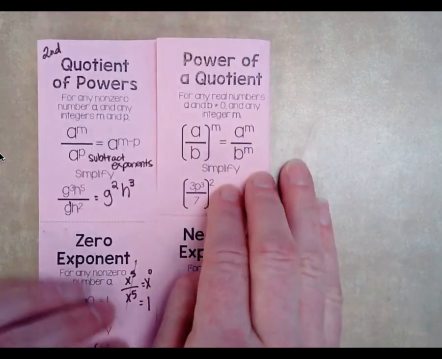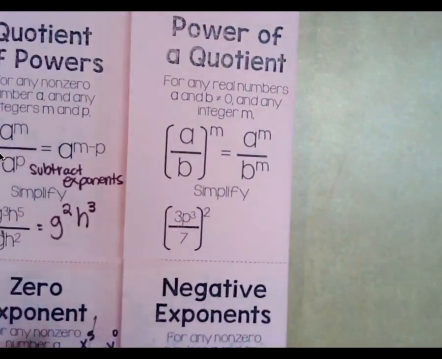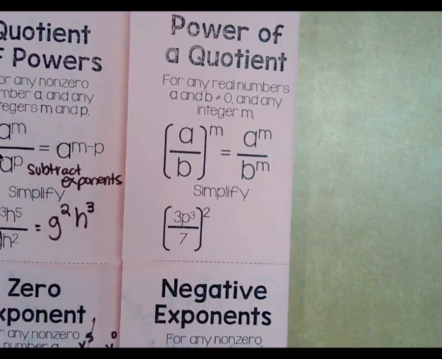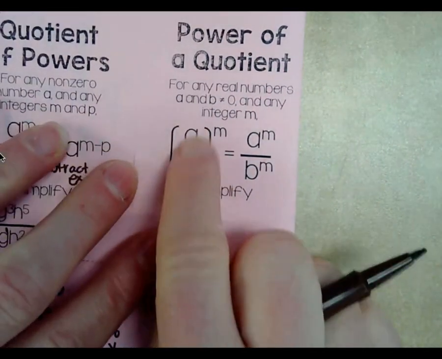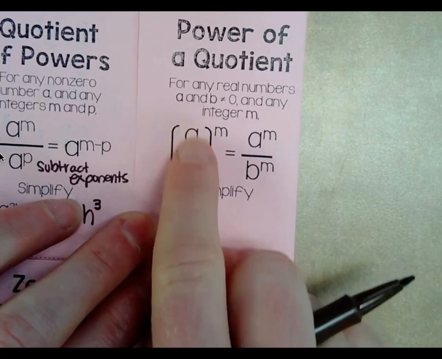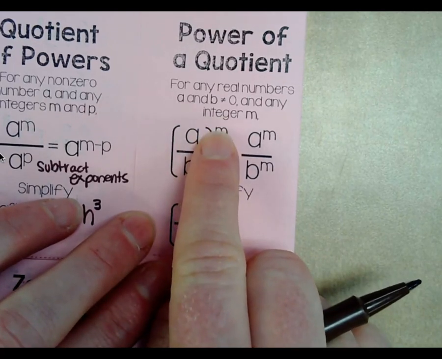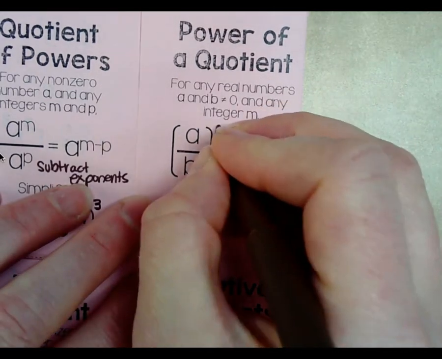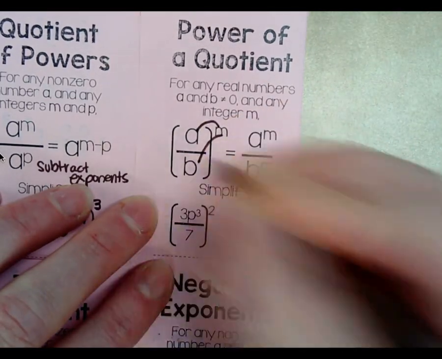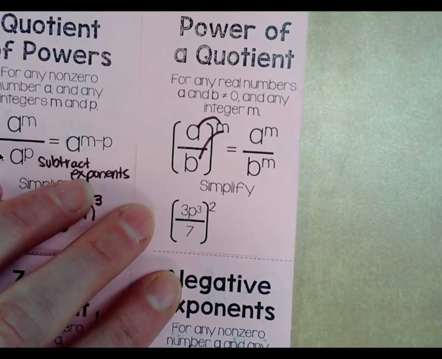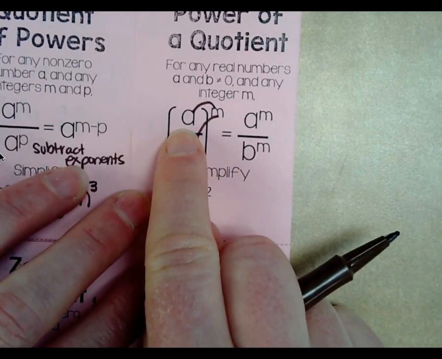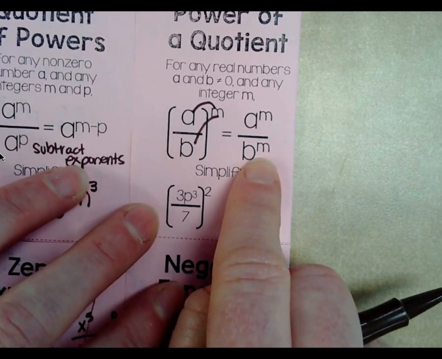So let's look at our newest rule, which is called power of a quotient. For this one, it's saying we have a fraction inside parentheses and an exponent outside. What we are going to do is send that exponent to every term on the inside. So this becomes a to the m over b to the m.